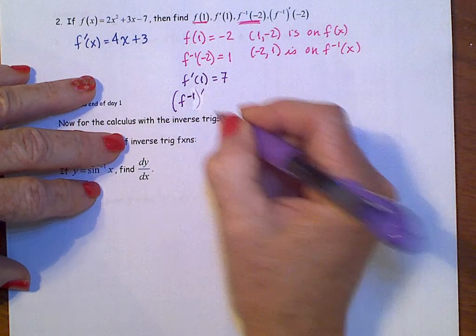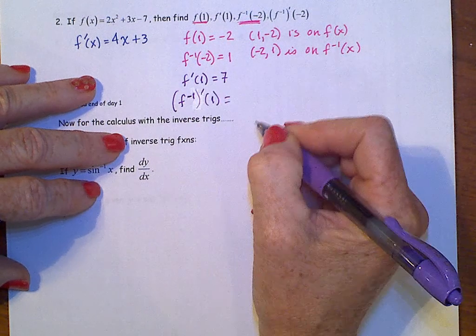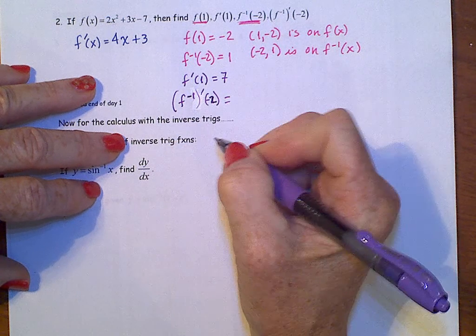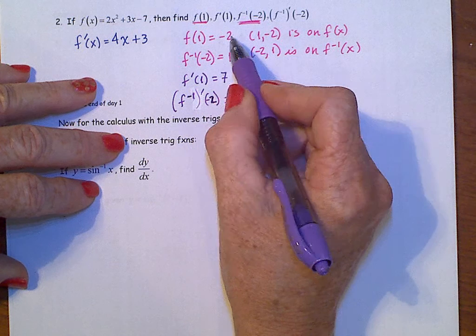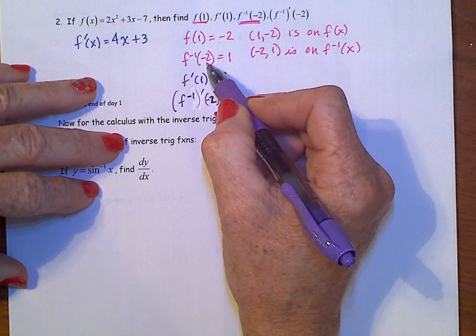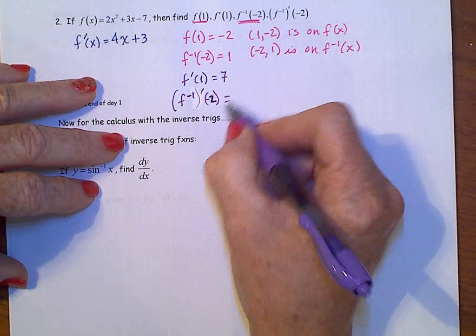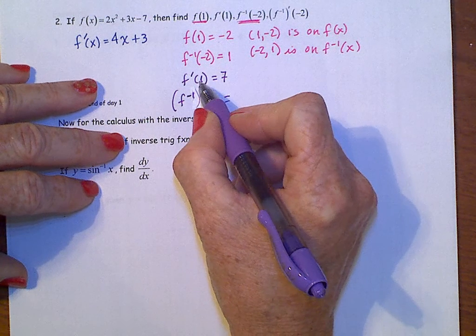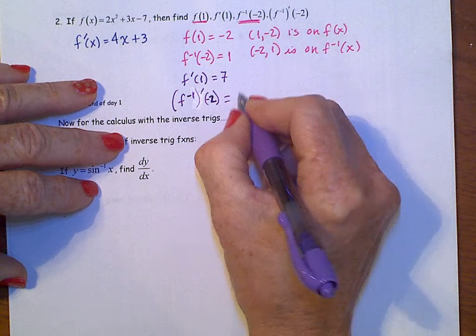F inverse prime at, oops, not 1, negative 2, at the y value on the original function, which is the x value on the inverse, that derivative is the reciprocal of the derivative at the x value on the original function. 1/7.